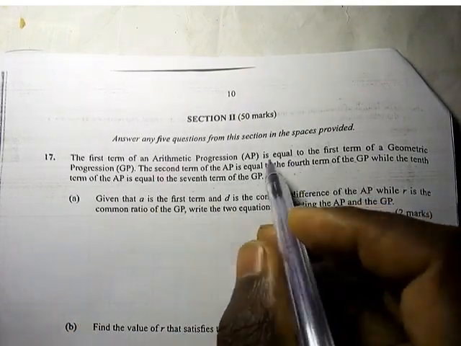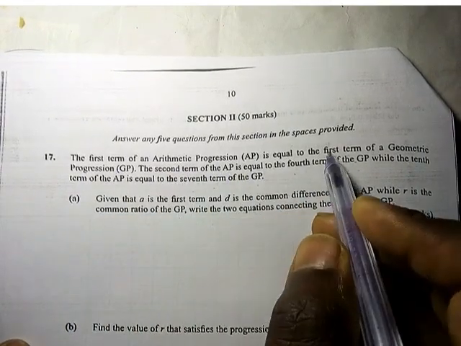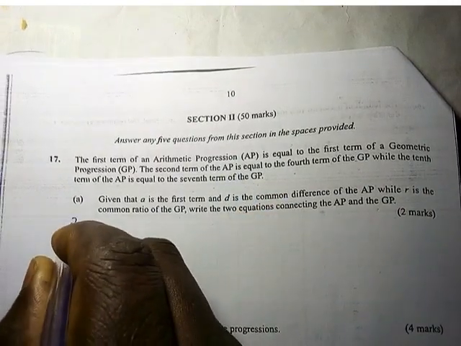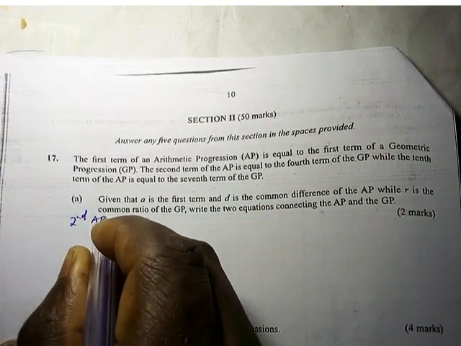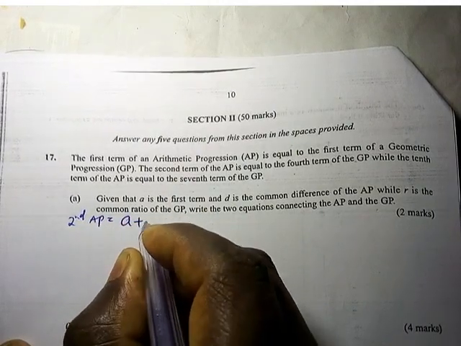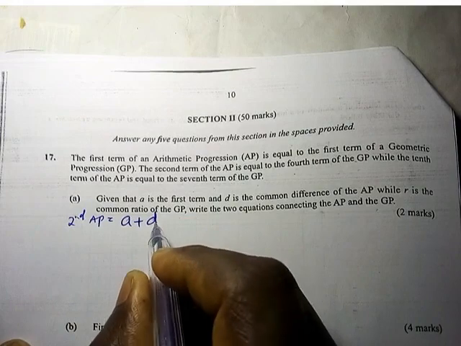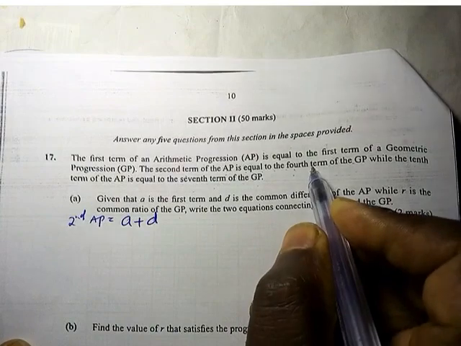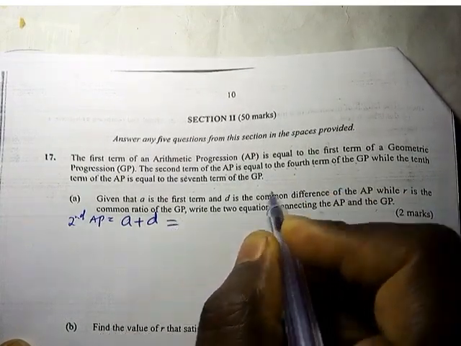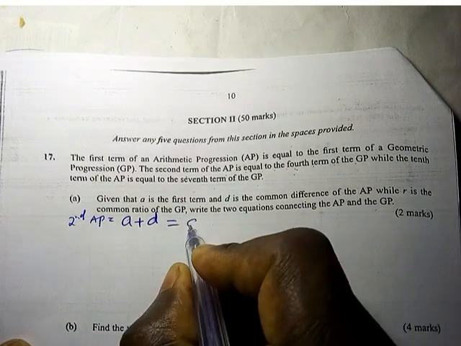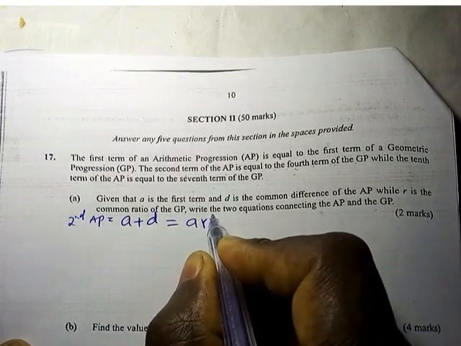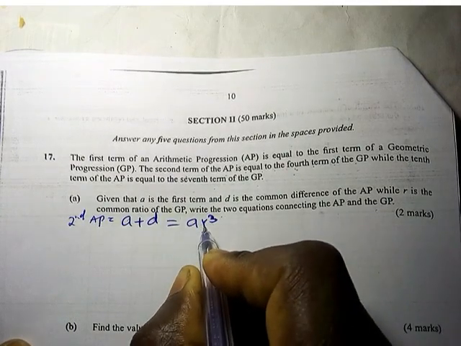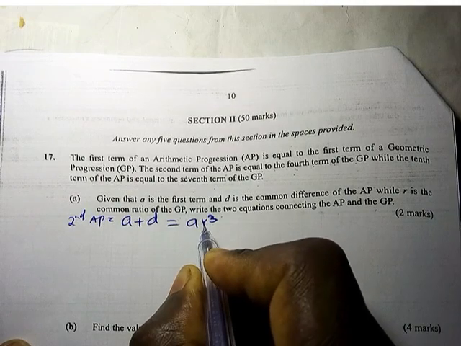So we are told that the first terms are equal, and the second term of the AP is equal to A plus D. That is the second one. But this second term of the AP is equal to the fourth term of the GP. So the fourth will be A R^(n-1), so that is 4 minus 1, which is 3. This is the fourth term of the GP.